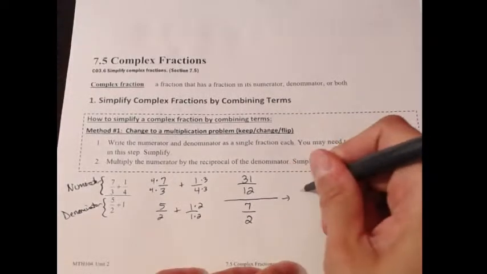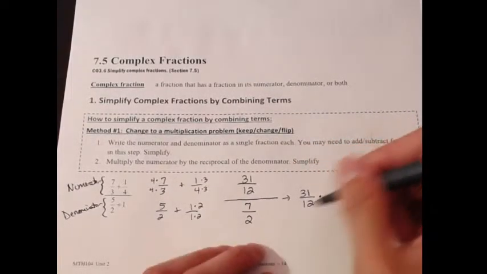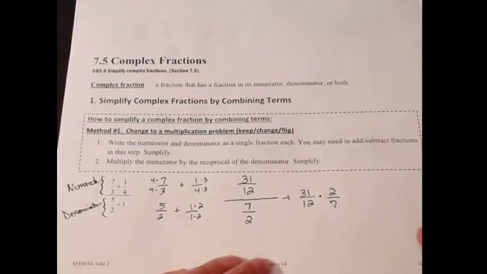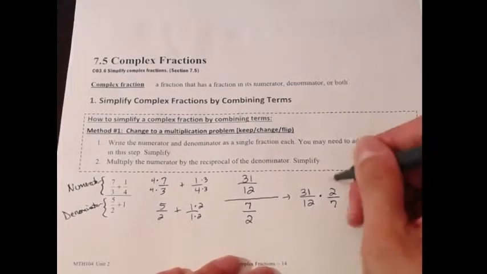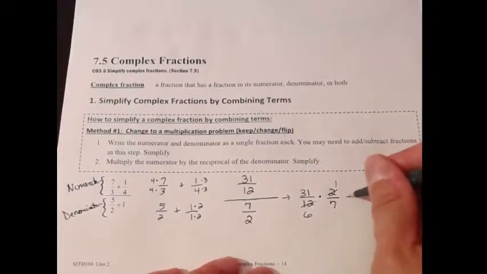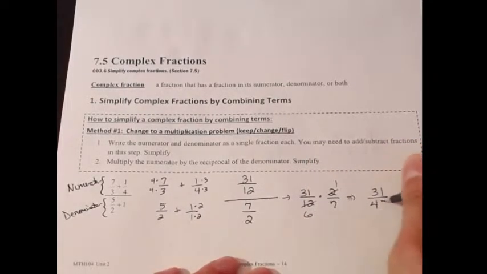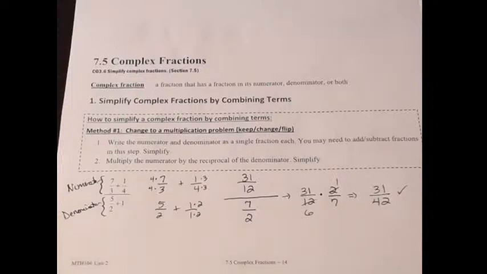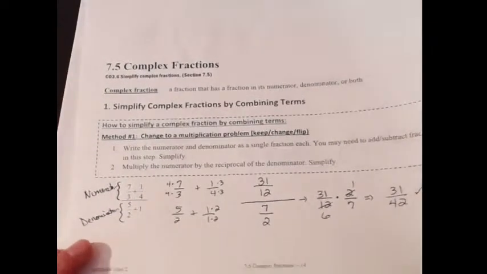Now that they're single fractions, I can keep the first fraction and multiply by the reciprocal of the second. You see? Now I'm able to simplify wherever possible. So 2 goes into itself once and into 12 6 times. I notice that nothing else can reduce, so I'm left with 31 over 42. And there's your final answer. So this essentially represents method number 1, that we would treat them separately, and then I would keep, switch, flip, multiply by the reciprocal of the second fraction. Okay? Let's check it out with more complicated problems.